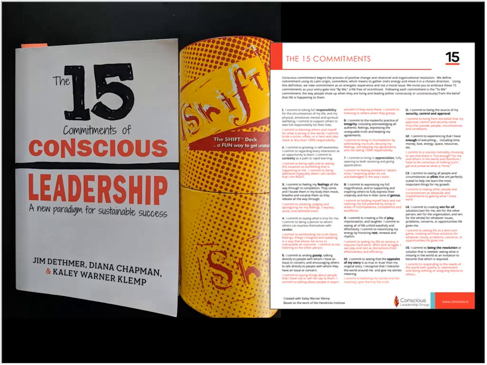That's great. So the 15 commitments offer something. The shift deck, as we saw a couple of examples from, and the Conscious Leadership 15 Commitments book is absolutely excellent. They talk about leading from above the line and below the line. Below the line is in the drama triangle. Above the line is in that empowerment dynamic.